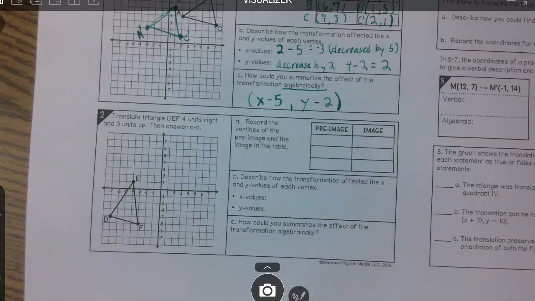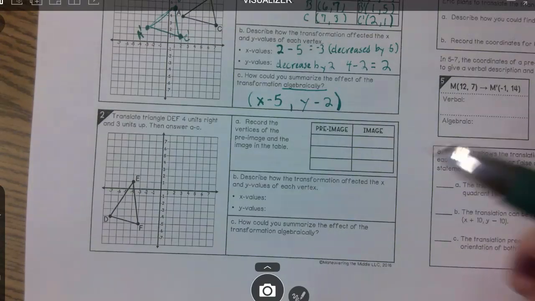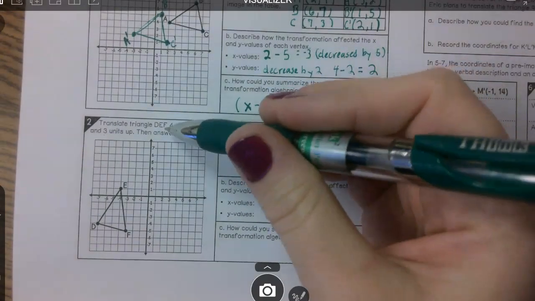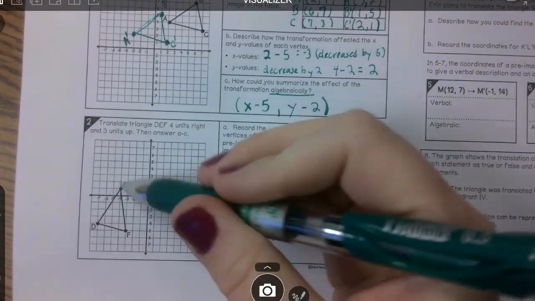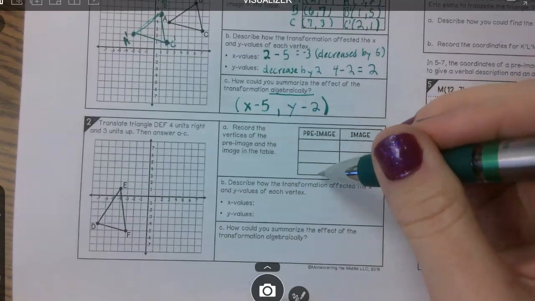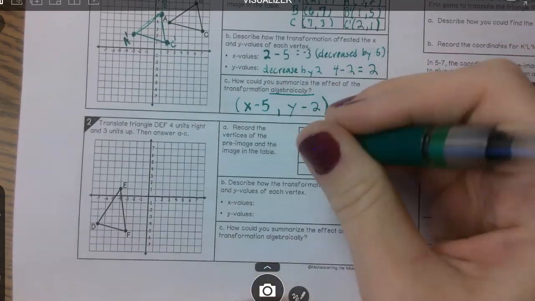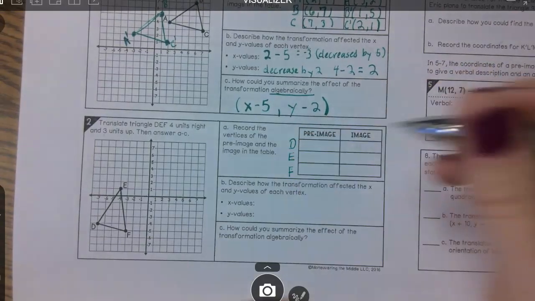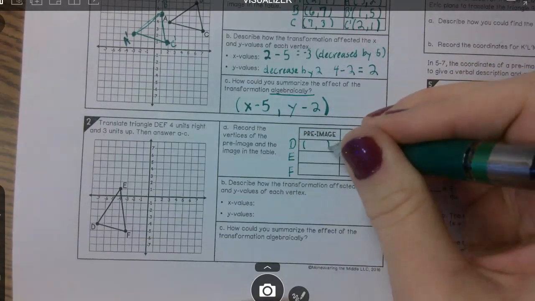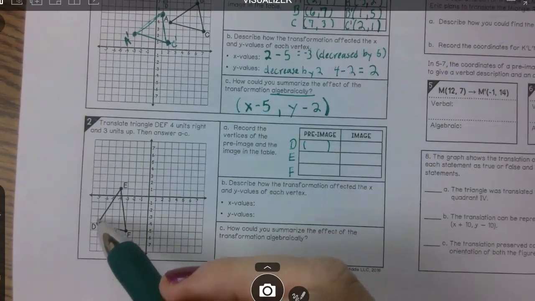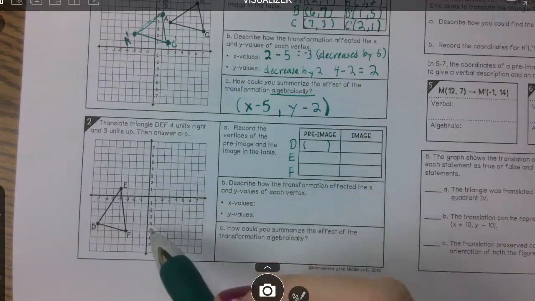Okay, so we're going to go through the same process again, but with triangle DEF. I'm going to have you look at DEF. Here it is. And we're going to write down all of the vertices for the pre-image. Okay, that's the original, DEF. So let's write our points down. Point D is right there. So that's at -7, 4.